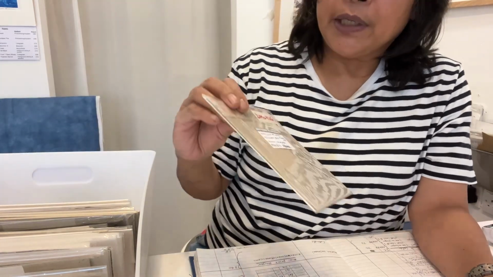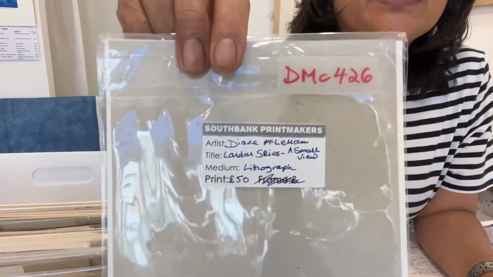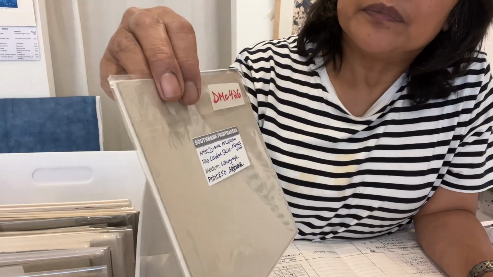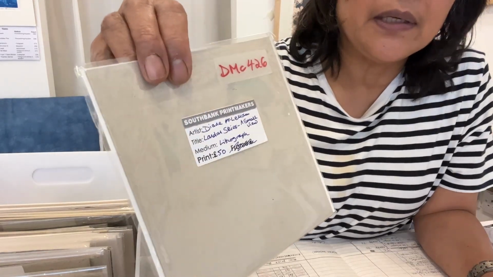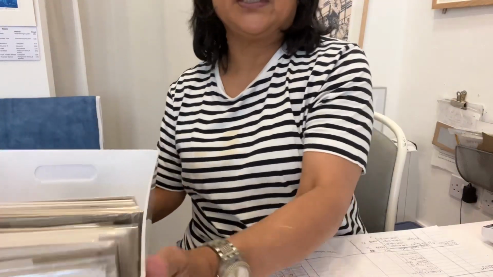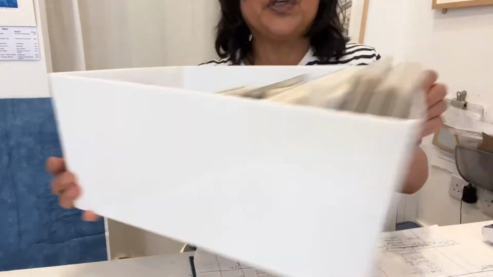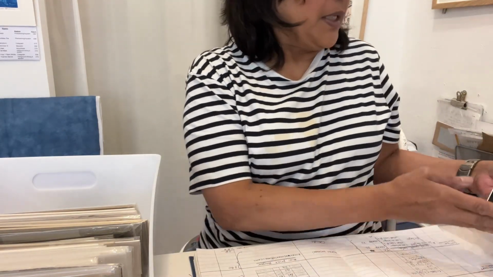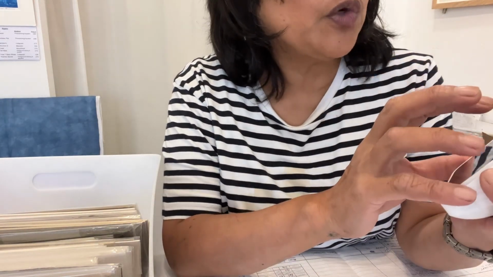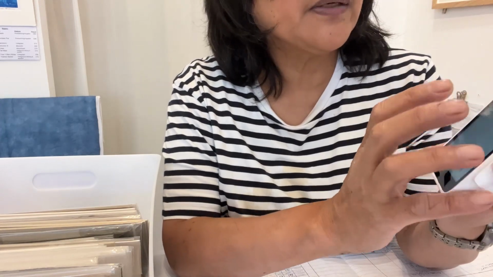For example, here that you see, this is called DMC, Diane McClellan 426, and this is actually a browser print, which is in these browsers here, which are on the planchette.